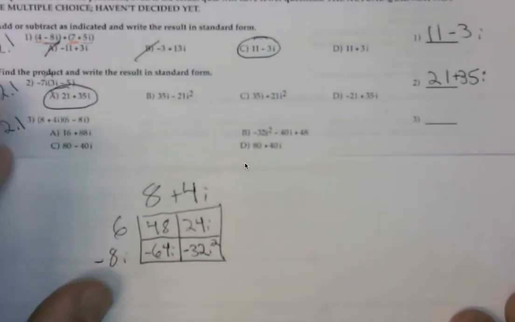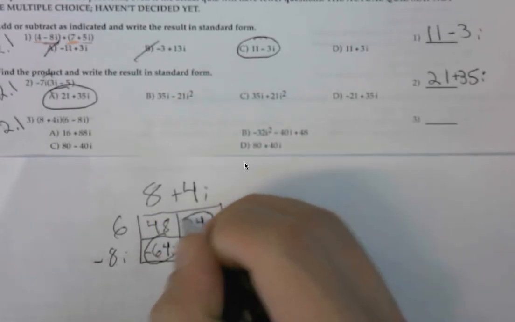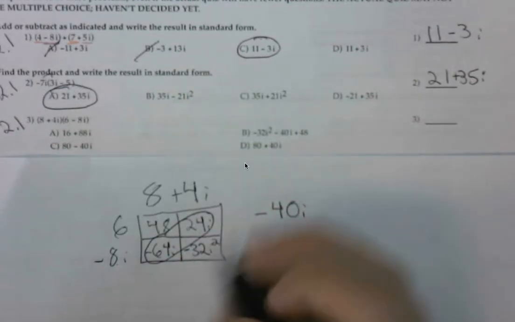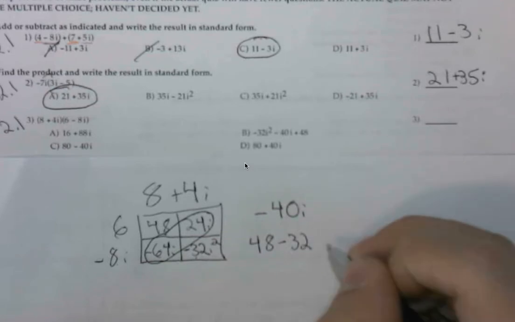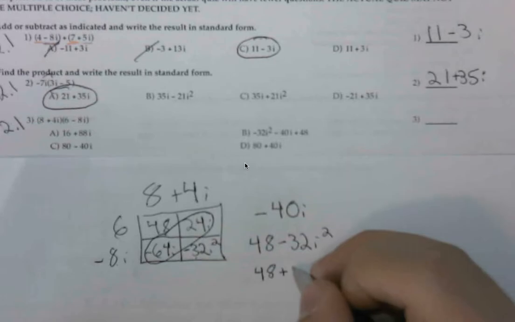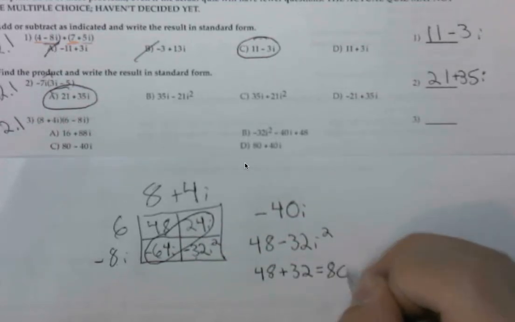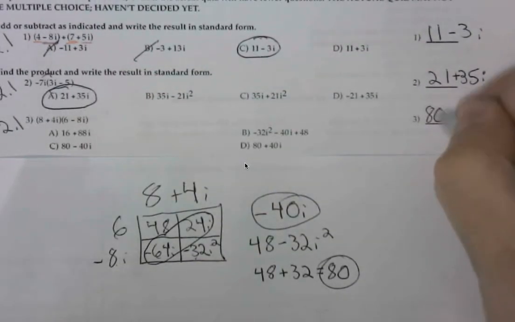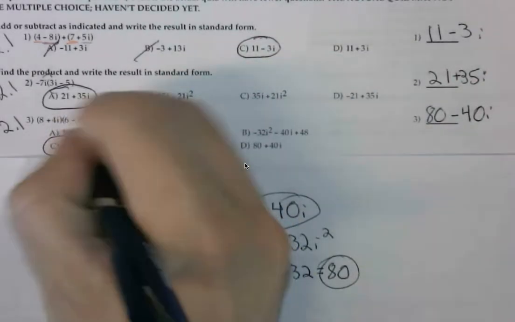So keep in mind that when you start to combine these diagonal i terms you can combine. This gives you negative 40i, whereas you have 48 minus 32i squared, which you should consider rewriting as really just 48 plus 32. It's going to give you 80. So your answer needs to be composed of 80 and negative 40i, which is C.